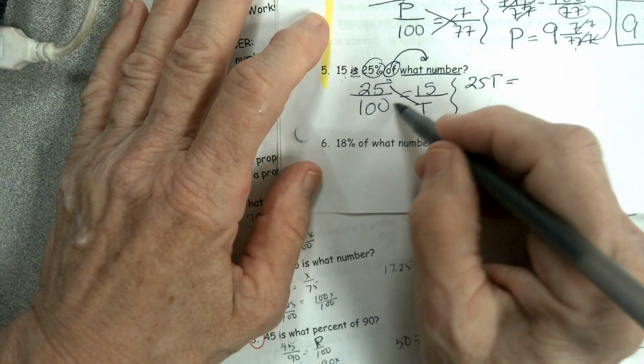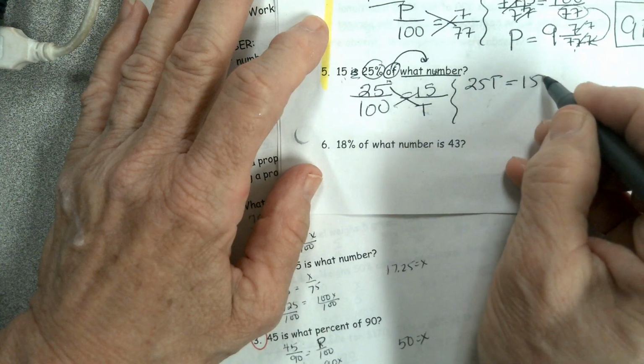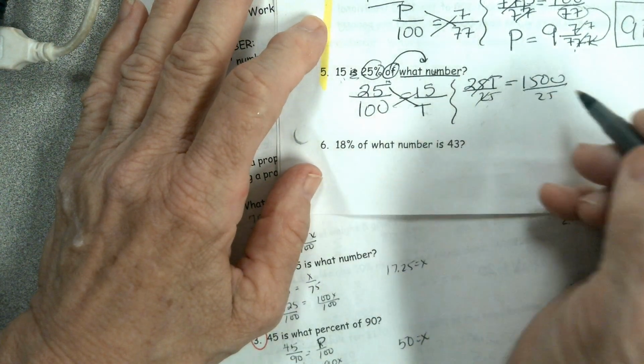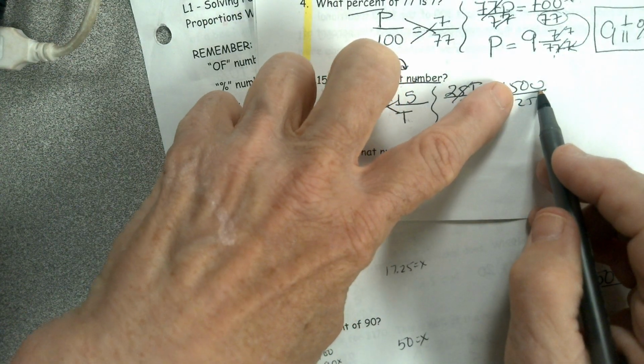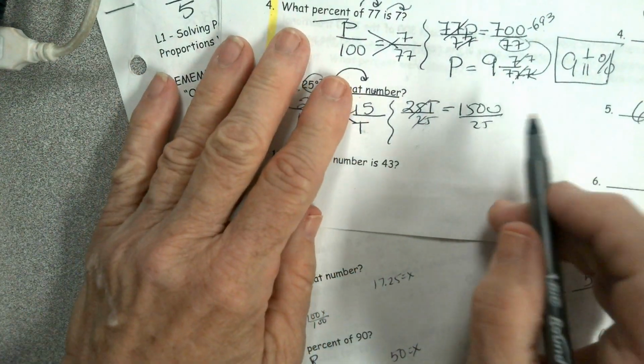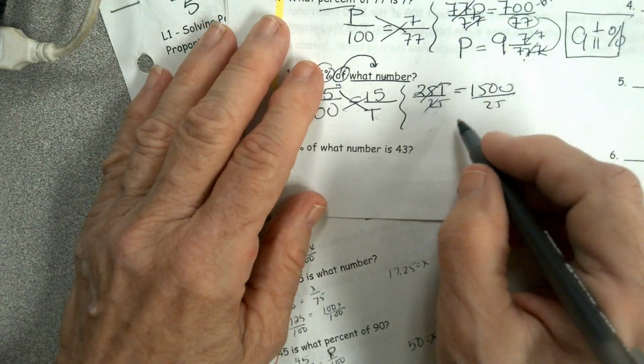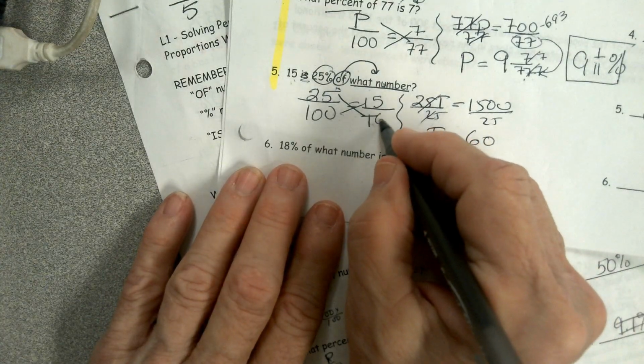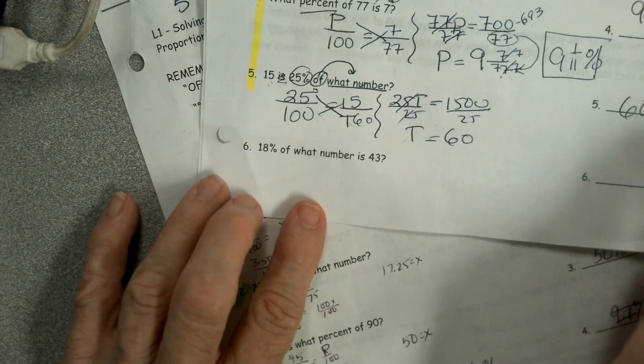And so that's going to be 1,500 divided by 25. I could have actually left that as 100, because that would have gone in 4 times. Anyway, it comes out to be 60. All right. You're welcome.